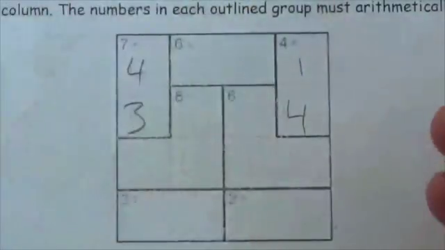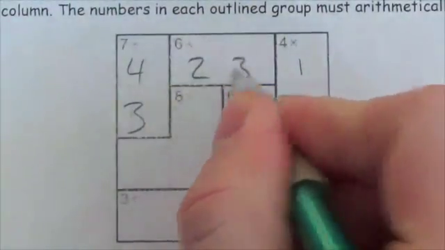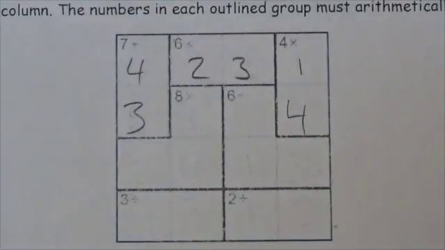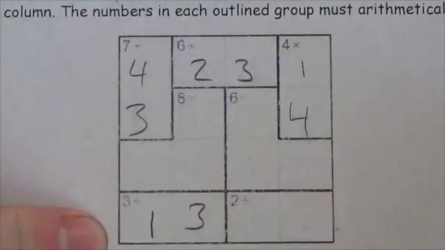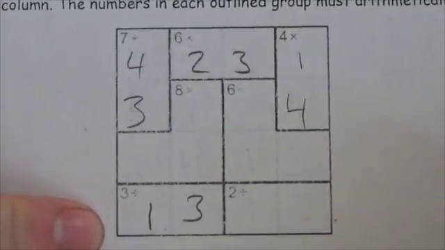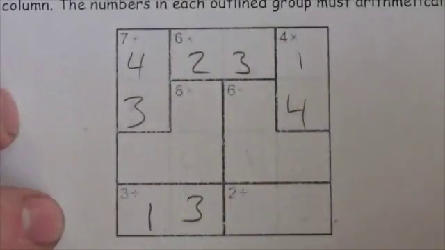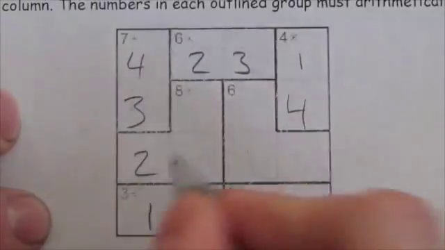So I must have made the mistake right off the bat. That couldn't have been 3 and 2. That would have to be 2 and 3. Okay, so now this means that this would be the 3 here, and this would have to be the 1. Okay, now let's hope that I don't run into any kind of other issues like that. So this would put a 2 here.